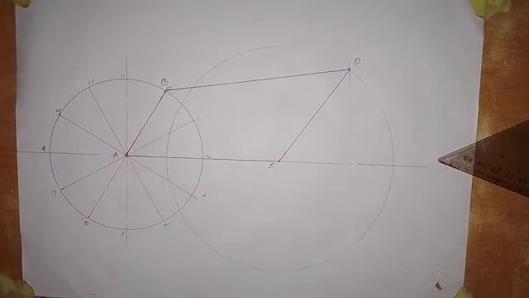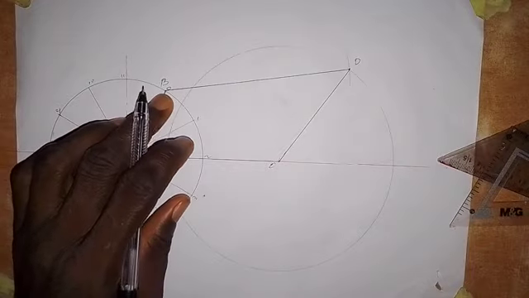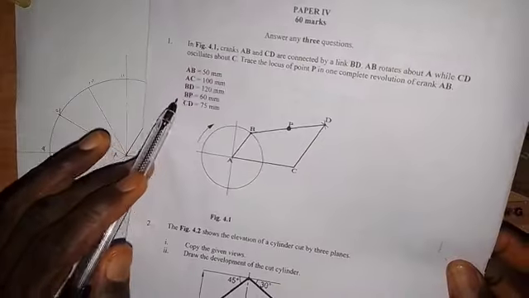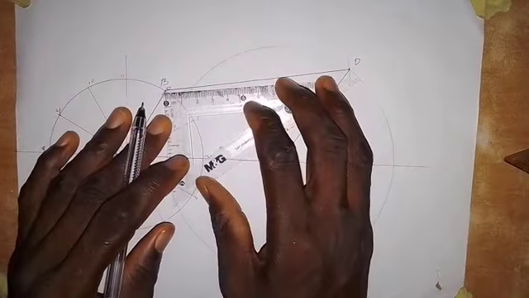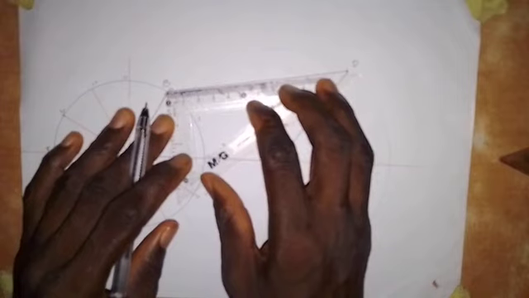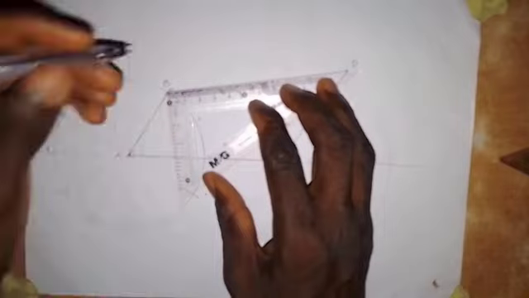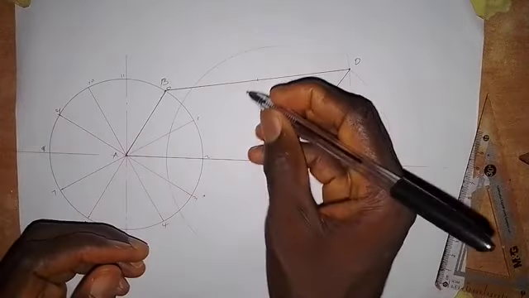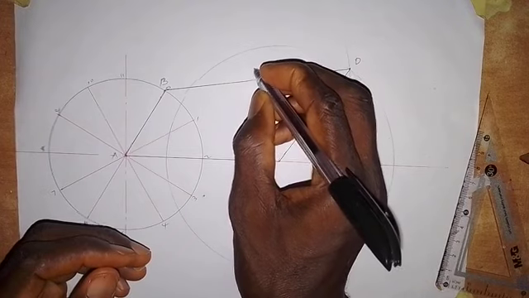Now, we need to locate point P. Point P is 60 millimeters from B, as we are told that BP is 60 millimeters. So we take a measurement of 60 millimeters from B. Okay, so as we know that BD is 120, so this is point P here. The first point P is here, so this is point P.